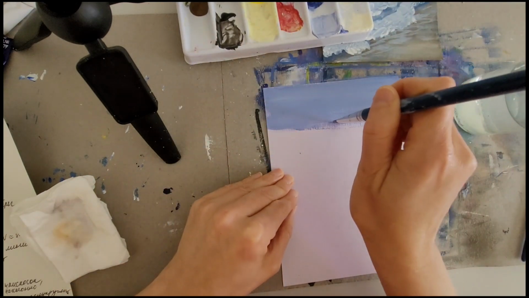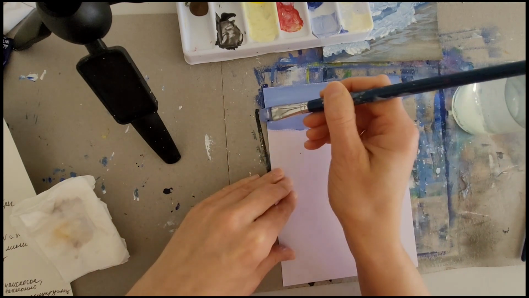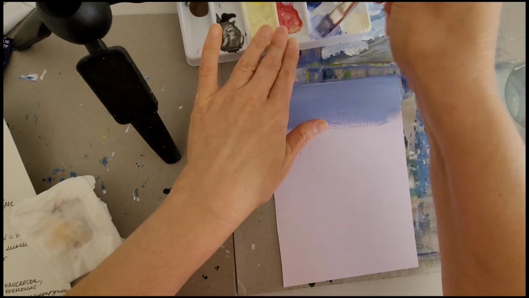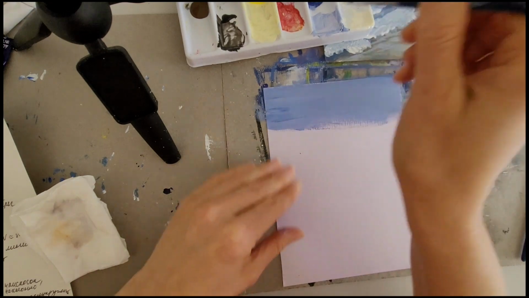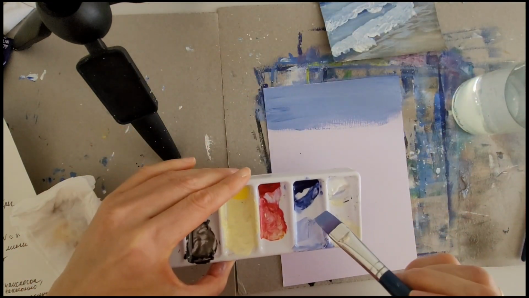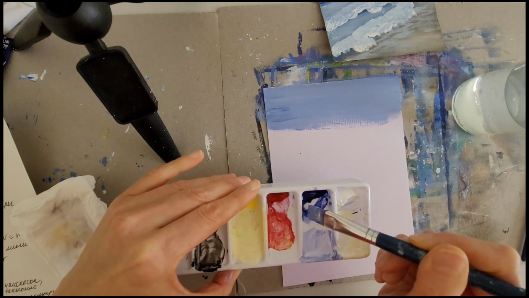I don't press with my brush on the paper such way, no. I'm just stroking. I'm doing strokes from left to right. So I touch with the edge of my brush.